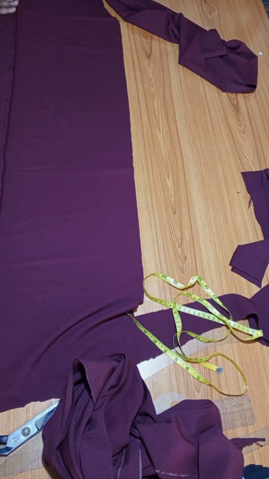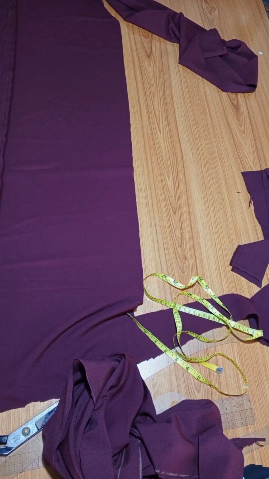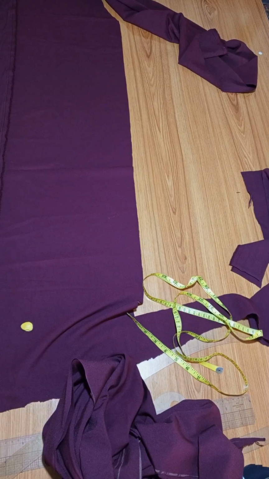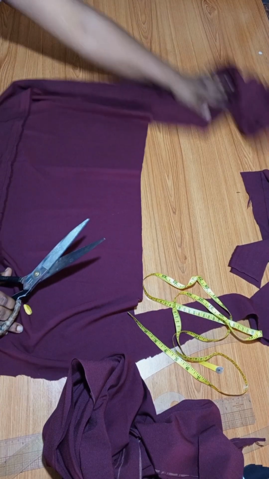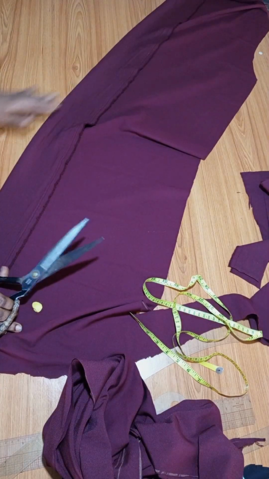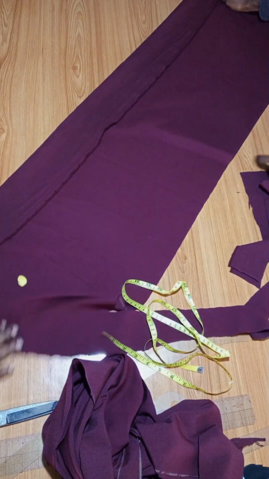I'll be adding paper stay to the waistband to give it some firmness, or add some stand in it. That's an interface for the waistband. Then I'll add elastic at the back of the trouser to still make it look good. Because they are plus size doesn't mean they will not wear something that looks nice.